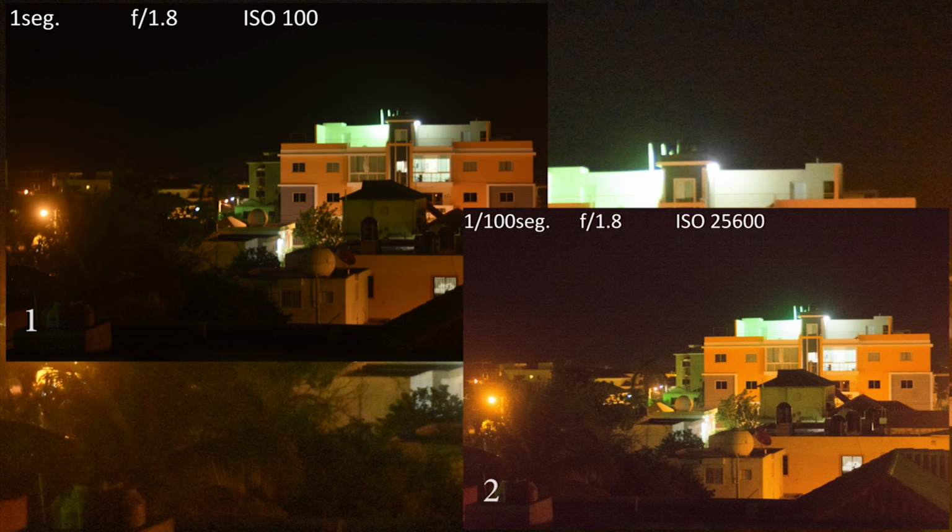Compared to the first image, we can see that the second image looks very dirty. This is the noise. These little white dots are made by the sensor because of the lack of light.